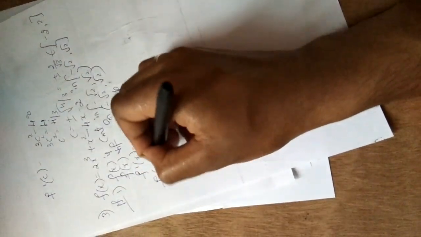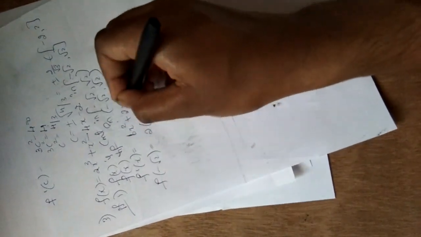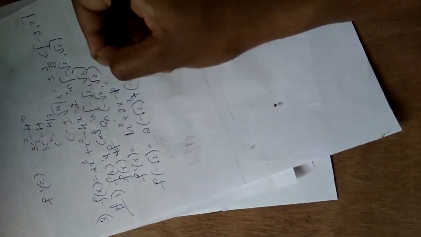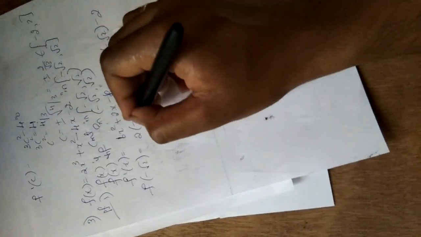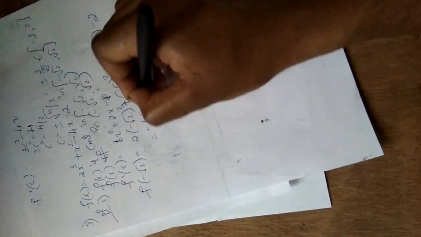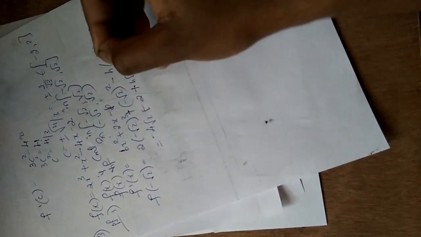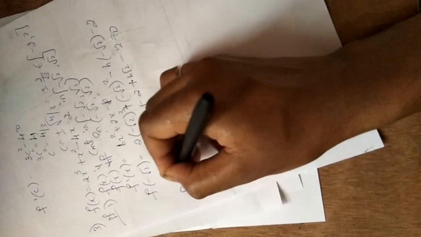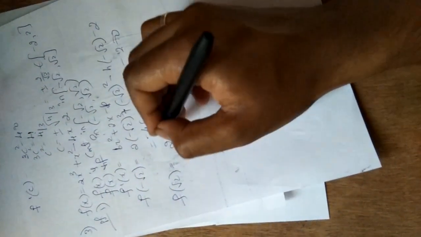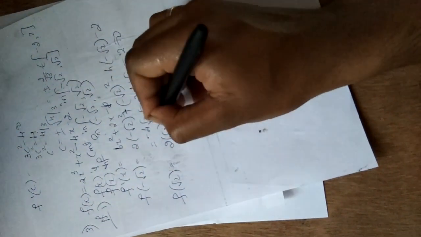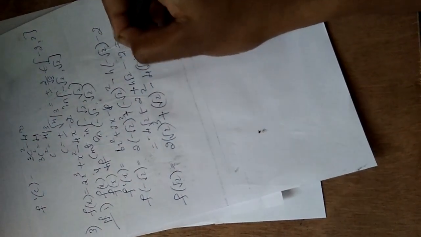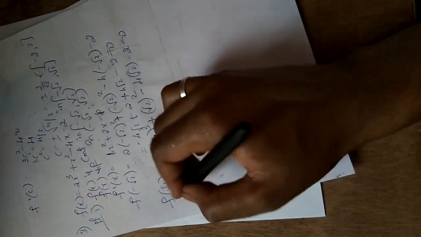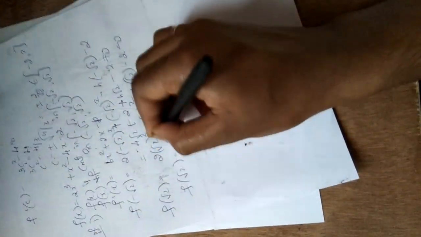So f of minus root 2 is 2 of minus root 2 whole cube plus minus root 2 whole square minus 4 of minus root 2 minus 2. So 2 cube is 8, minus 4 root 2 plus 2 plus 4 root 2 minus 2, that is 0. f of root 2 is 2 of root 2 whole cube plus root 2 whole square minus 4 root 2 minus 2, you get 0. If you simplify it, both are equal. f of root 2 is equal to f of minus root 2.